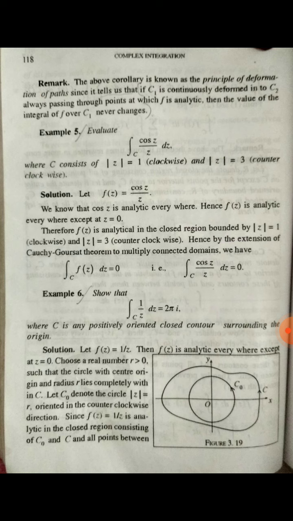At z is equal to 0, that function is not defined, so it is not analytic. Therefore, f of z is analytic in the closed region bounded by mod z is equal to 1 and mod z is equal to 3. That is, f of z is analytic on the circles mod z is equal to 1 and mod z is equal to 3 and all the points between them.